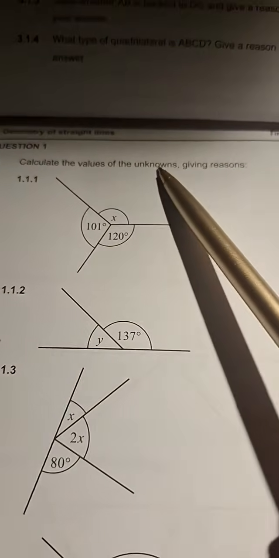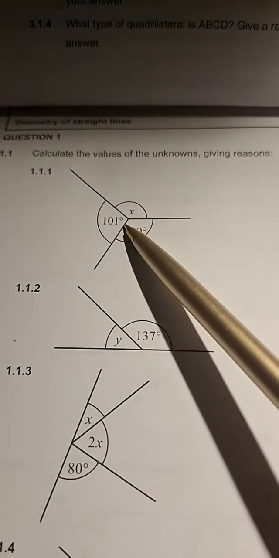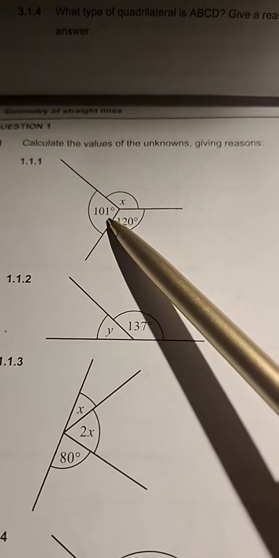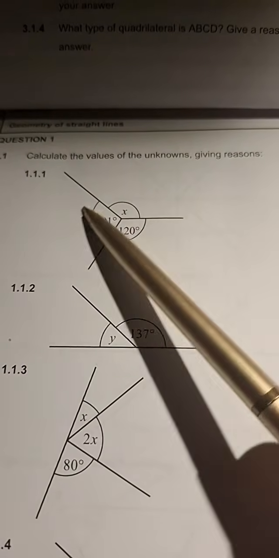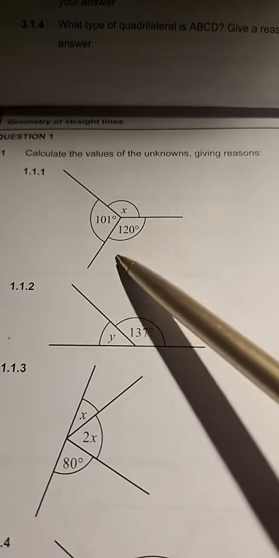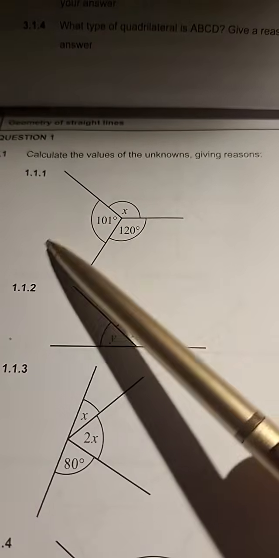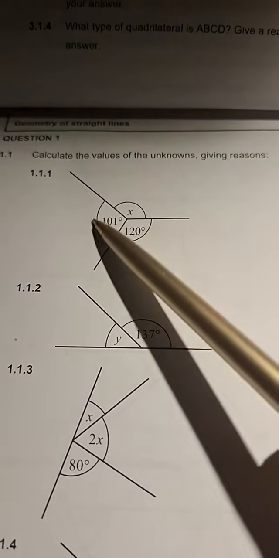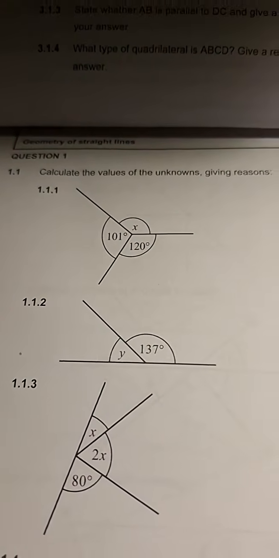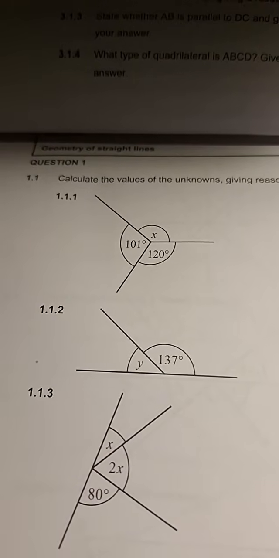Guys, calculate the values of the unknowns, give reasons. Okay, so we have x, 101, and 120. Now, this is a relationship between angles. You know, x, 101, 120. That is very interesting.